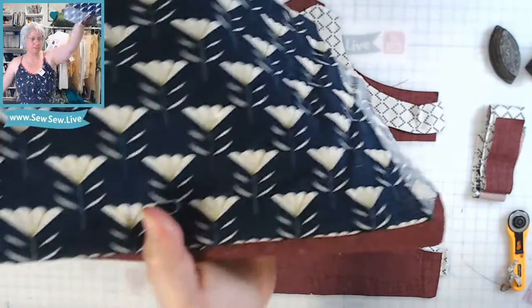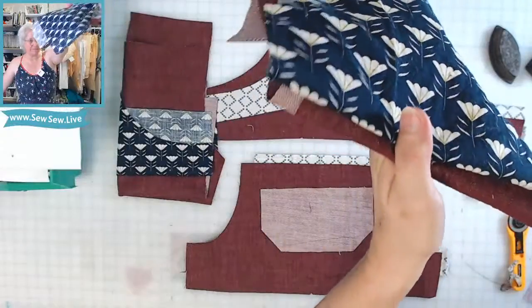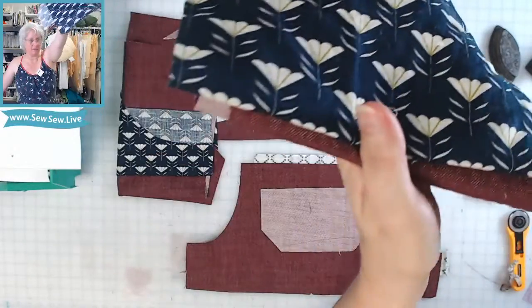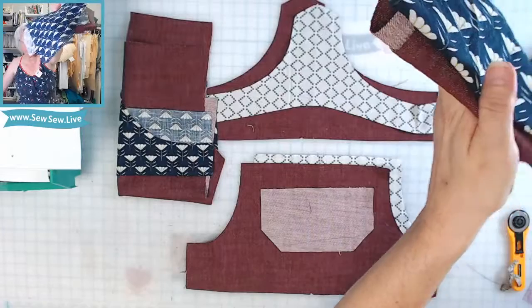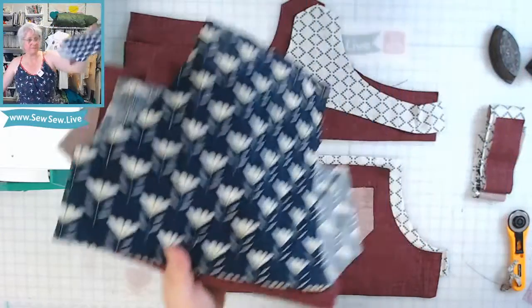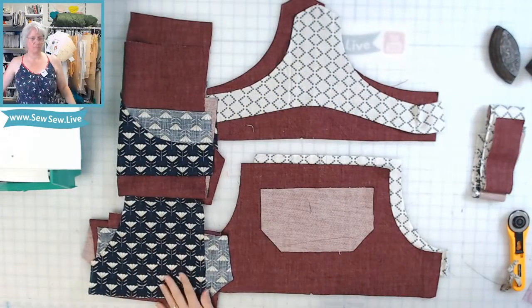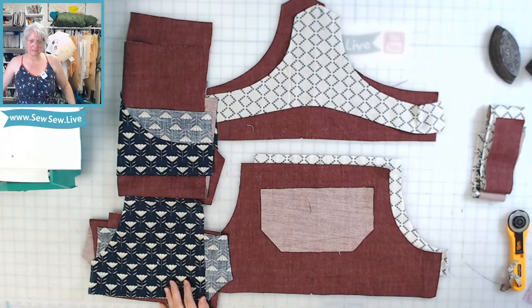This looks pretty cool. It's like a navy blue with this little flower print. I think it'll work.